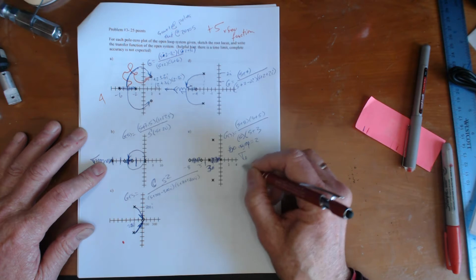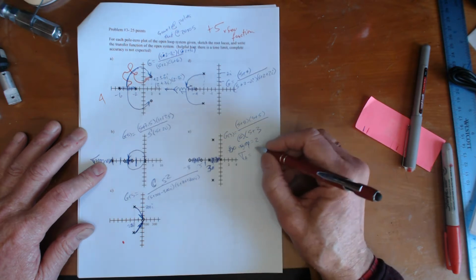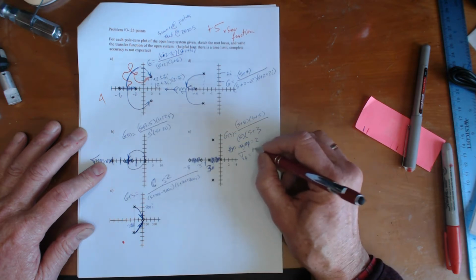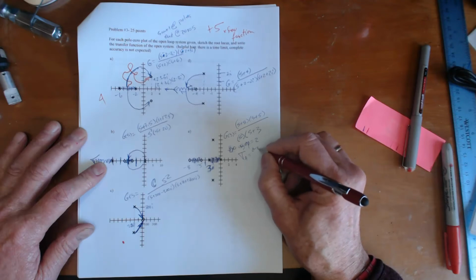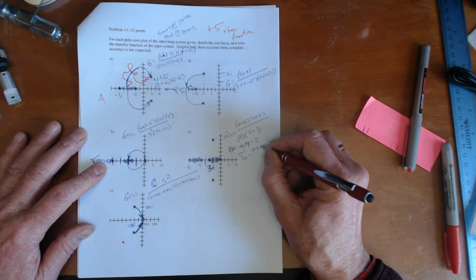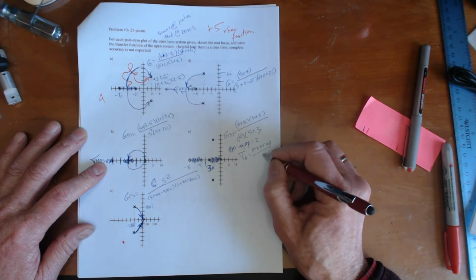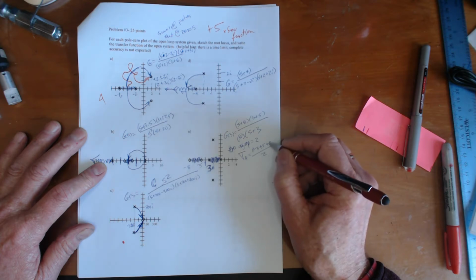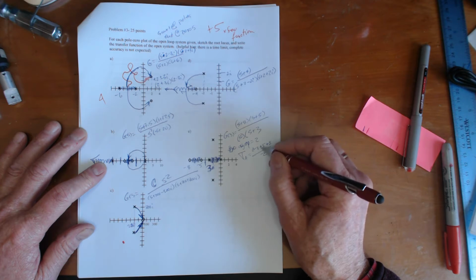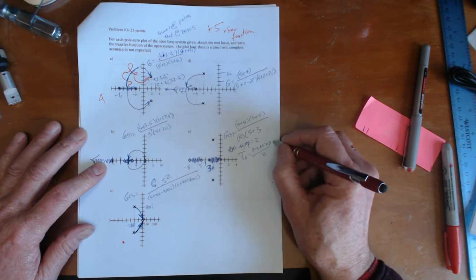The asymptote center is equal to the sum of the poles minus the sum of the zeros. It's going to be 0 minus 3 plus 5 plus 8 divided by the number of poles minus the number of zeros, which is 2. So that's 5, 8 and 5 is 13 minus 3, so it's going to be 10 over 2.